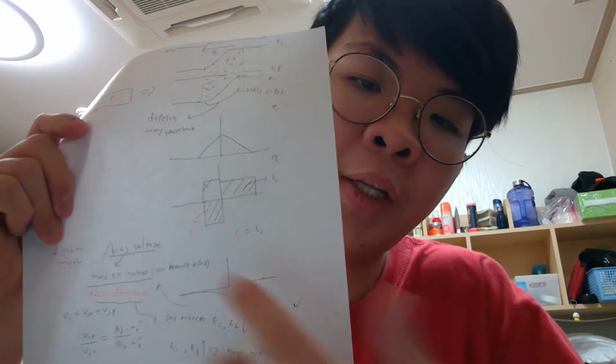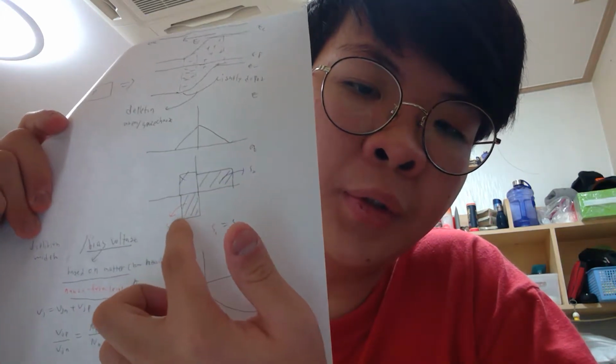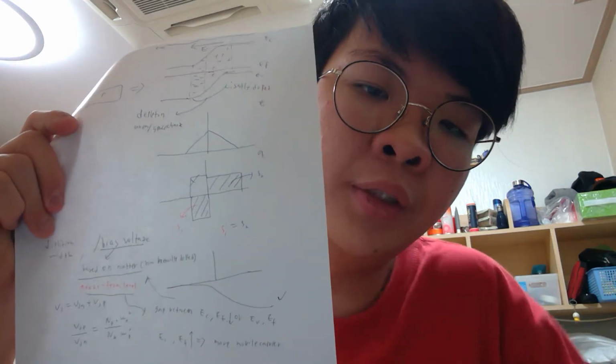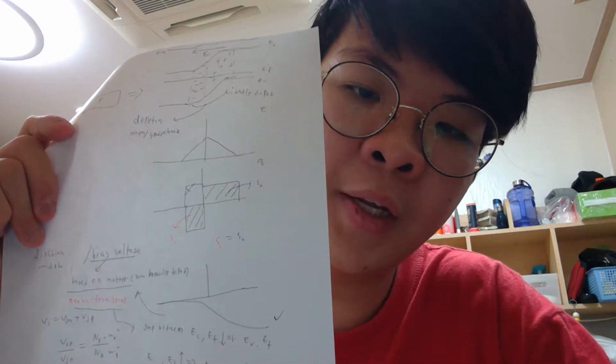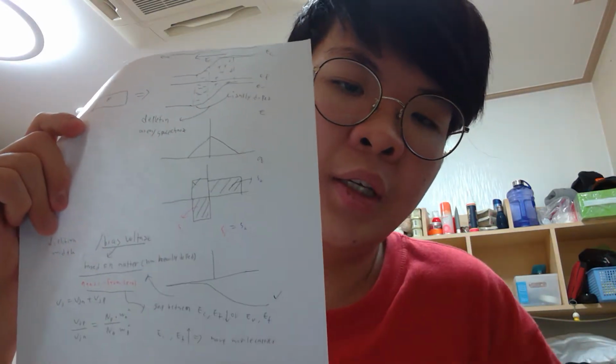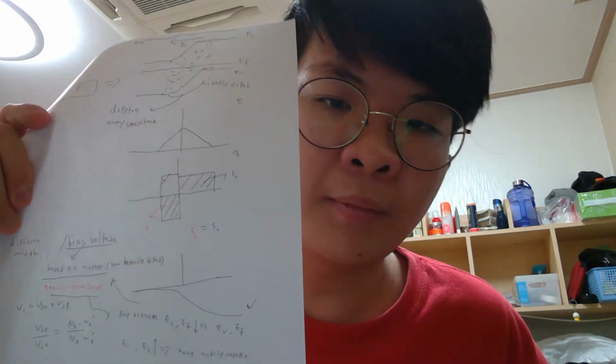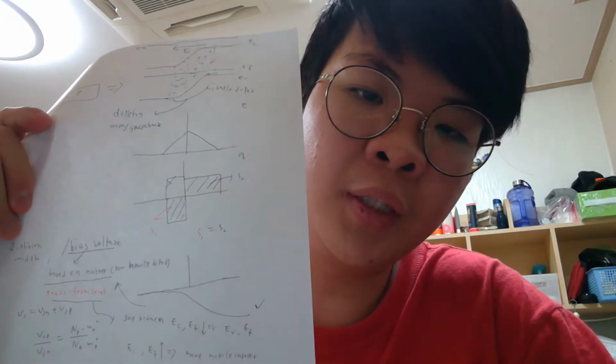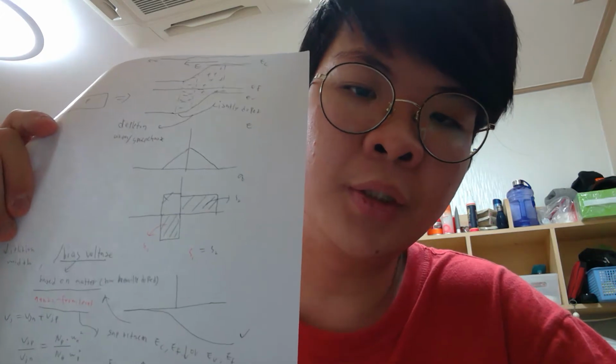So the integrals of the P side charge and N side charge should be equal. In electromagnetics, by Poisson's equation, if we integrate the charge, we get an electric field, not the electric flux.